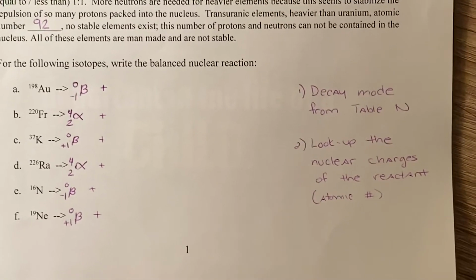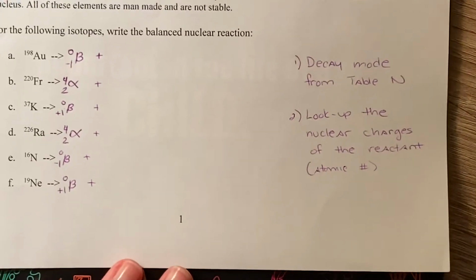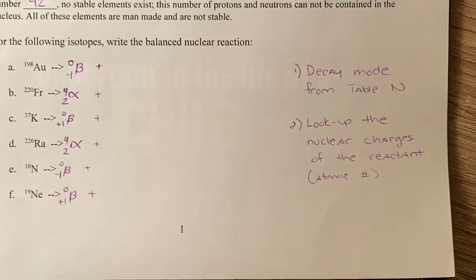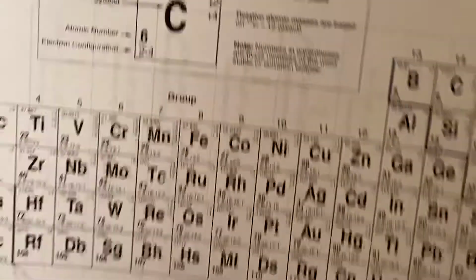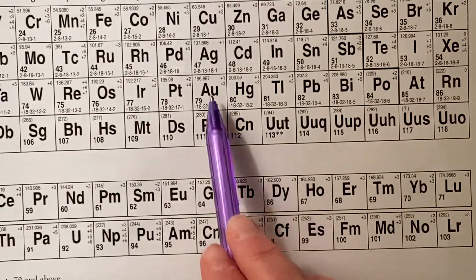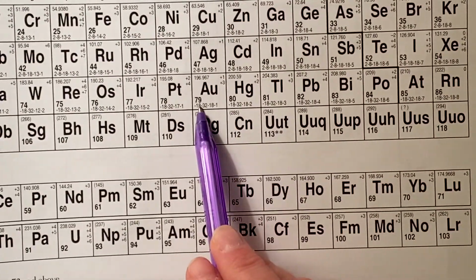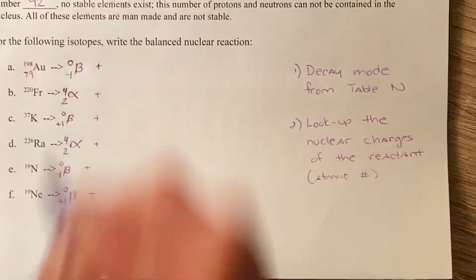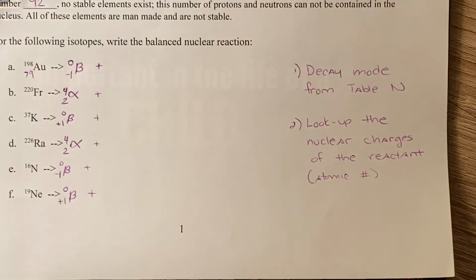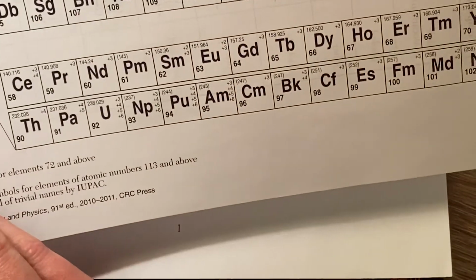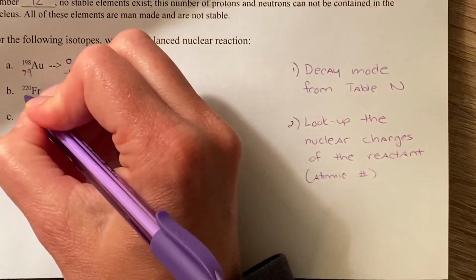Okay, so you're going to look up the nuclear charges of each of those reactants. So you're just going to need your periodic table. All right, so Au 198, 79. I'm going to put that down on the reactant side. Francium 220. All right, francium Fr 87.